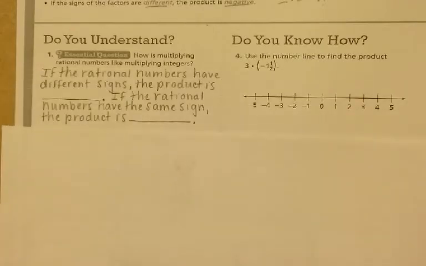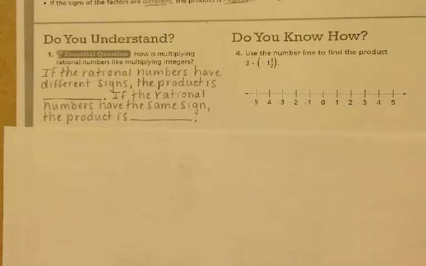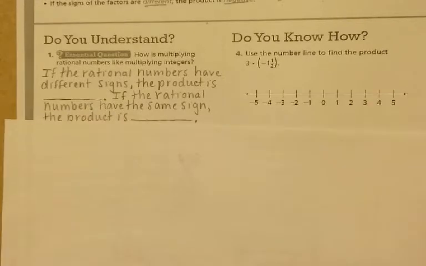Under the Do You Understand section, I'm going to change just slightly what we've been doing. I am going to provide you with the answers, but things will either be blanked out where you would fill in a correct answer, you might have a choice of two where you're circling, or there might be matching, just to get you a little bit more engaged. Okay, so number one, the essential question reads, how is multiplying rational numbers like multiplying integers? Take a moment, write that information down, and also think about what words are missing and fill those in.